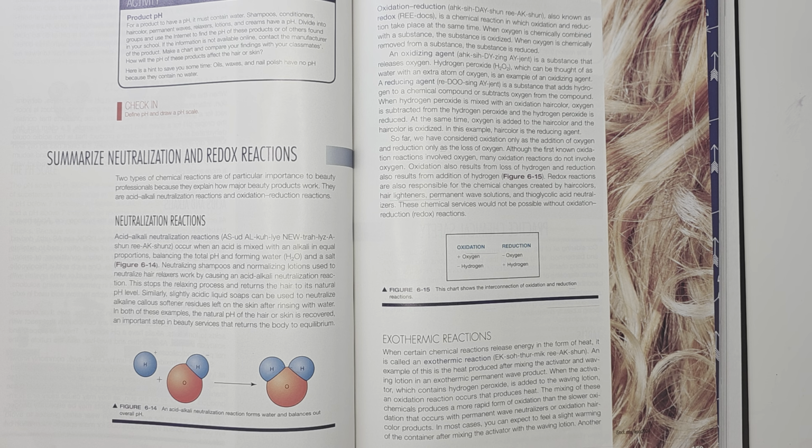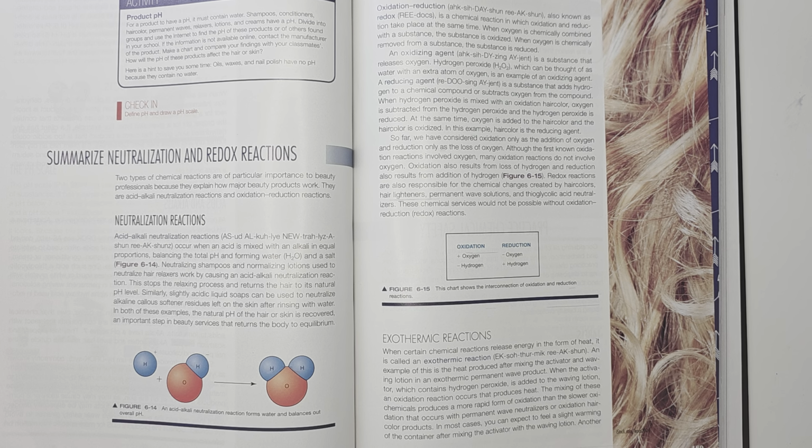heat. The mixing of these chemicals produces a more rapid form of oxidation than the slower oxidation that occurs with permanent wave neutralizers or oxidation hair color products. In most cases, you can expect to feel a slight warming of the container after mixing the activator with the wave lotion.